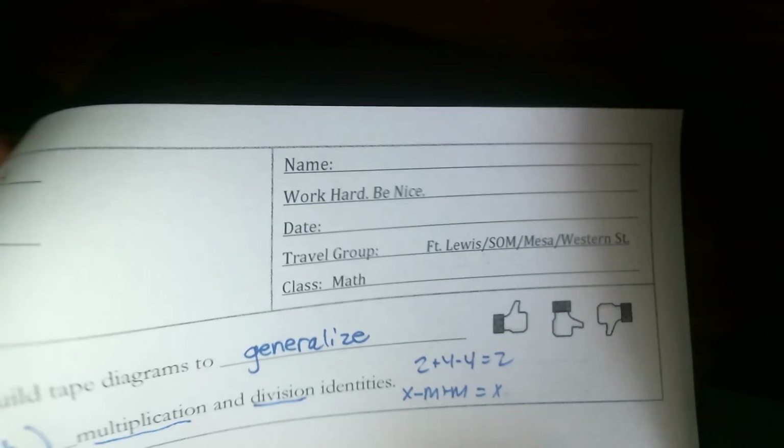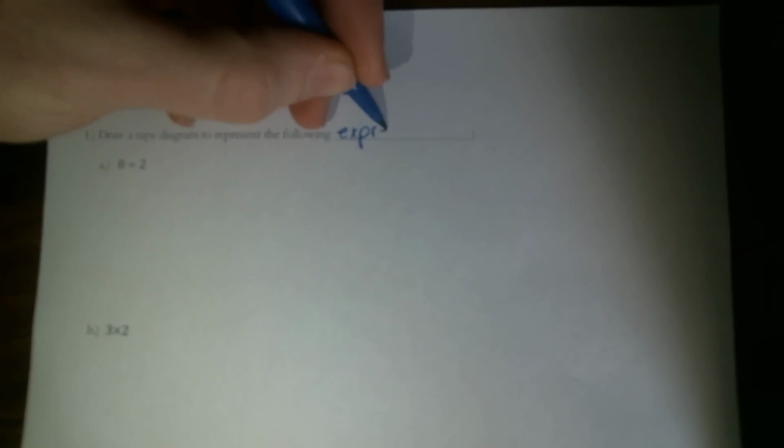We're going to try to figure this out. So let's take our first one. Go ahead and flip over to the daily lesson. It says draw some tape diagrams to represent the following. Let's see, what do we call these things? No equal signs, just math phrases. These are expressions.